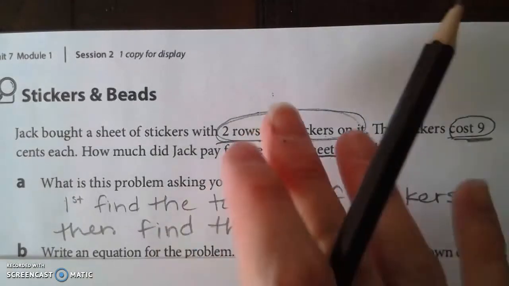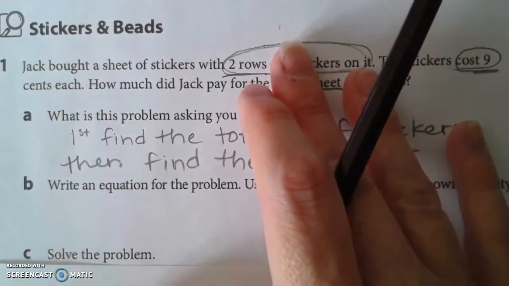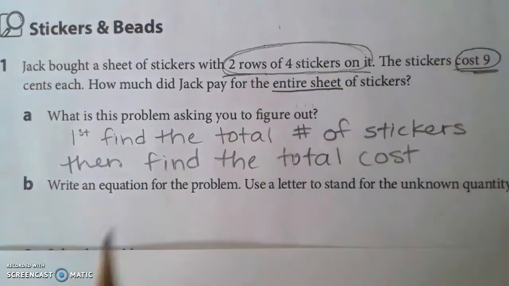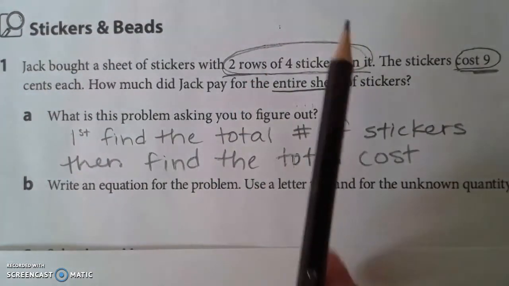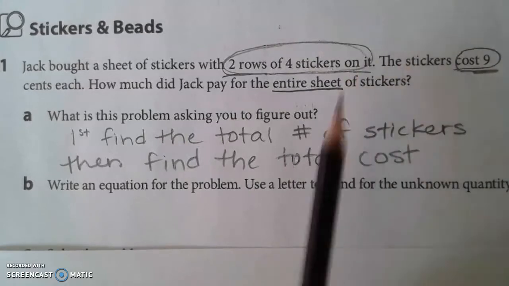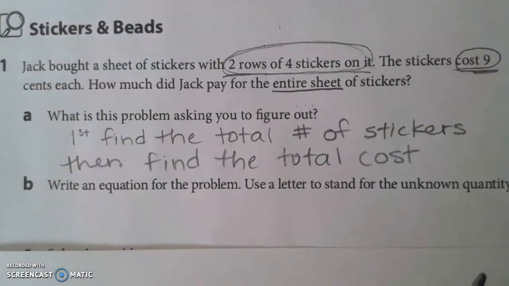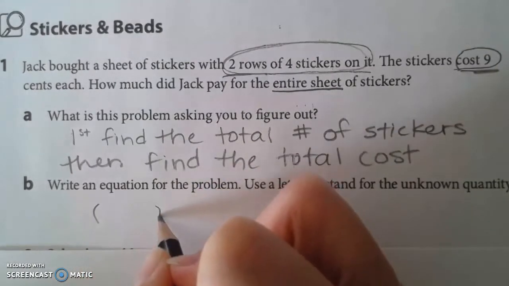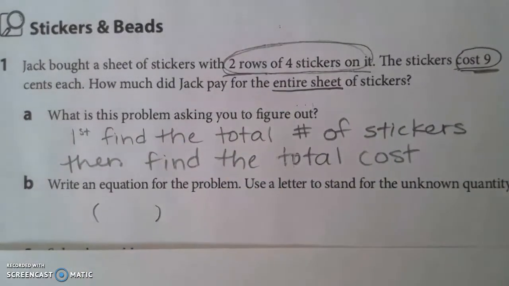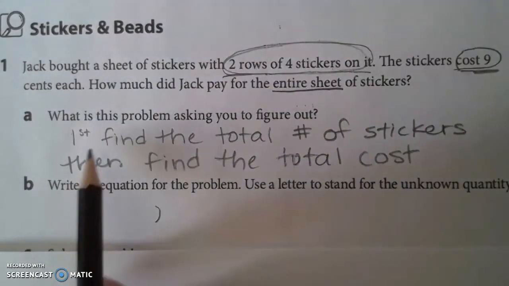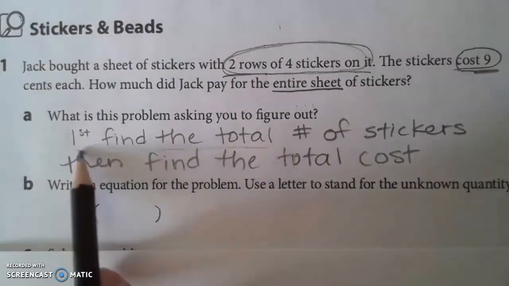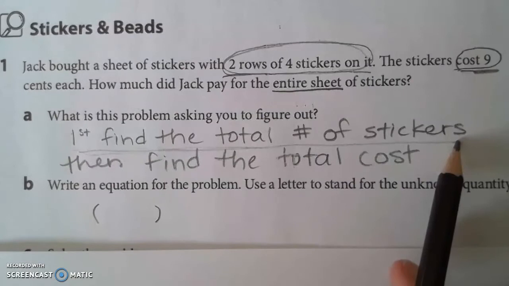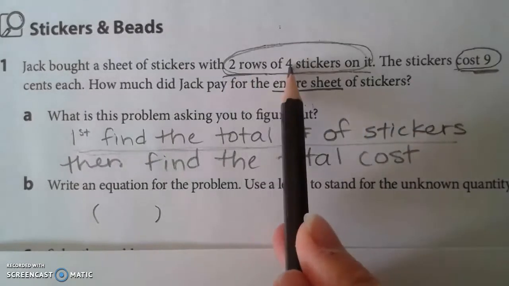Okay, so here's the next part. Now they want an equation for the problem. Well, it's a 2-part equation, right? Before we left, we had talked about using parentheses. Remember, parentheses, when you use them, mean do this first. So if we look back at what I said I need to do first, I need to find the total number of stickers. 2 rows of 4.